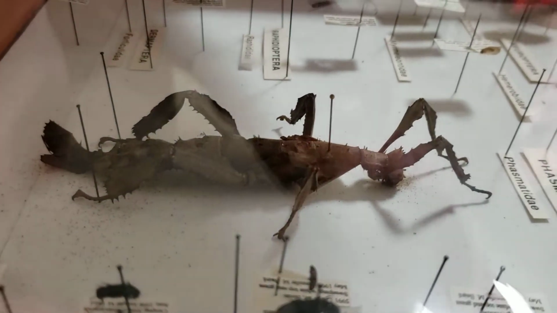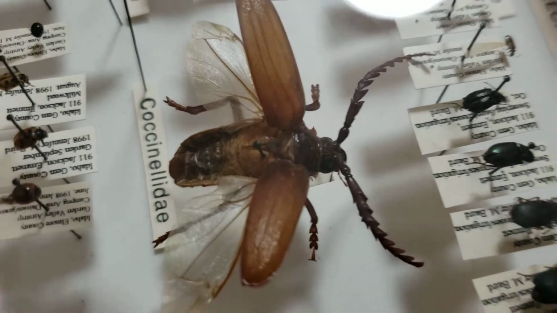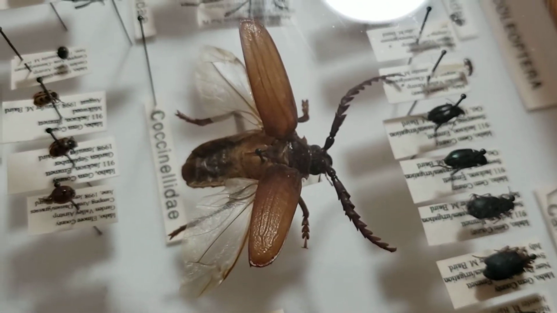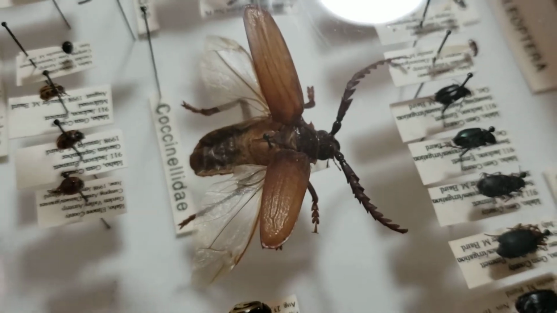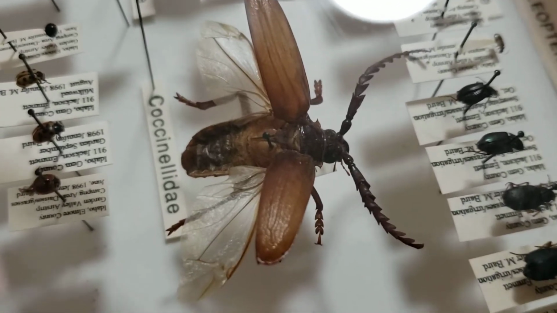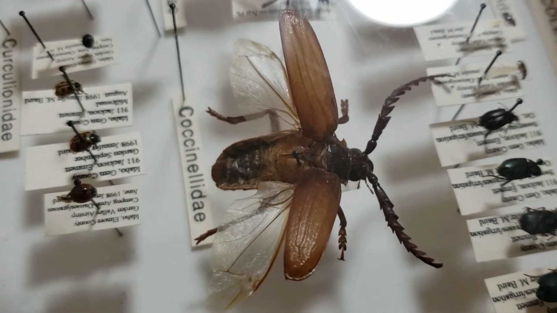But let's look over here at this great big longhorn wood boring beetle. You see that front pair of wings is really hard, right? We think of beetles as having a hard shell. But that front pair of wings is actual wings, not a shell. And it's hard. It provides a little bit of lift, and it provides them with a little bit of protection.